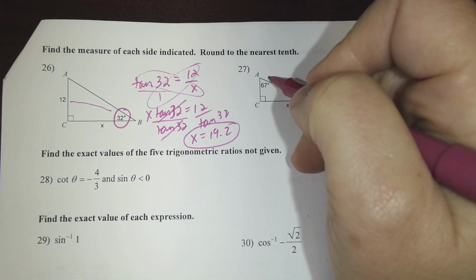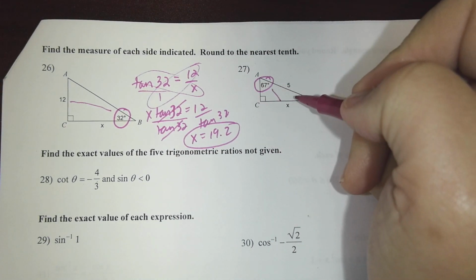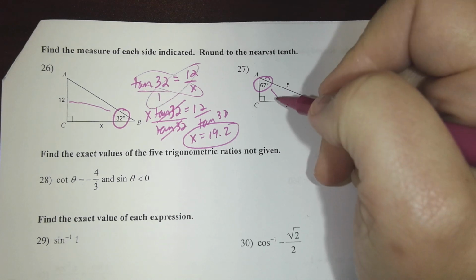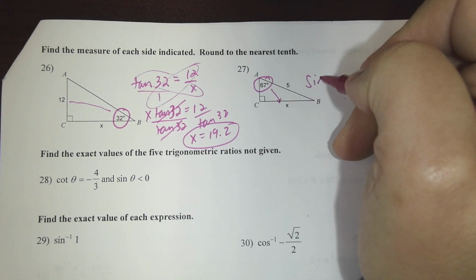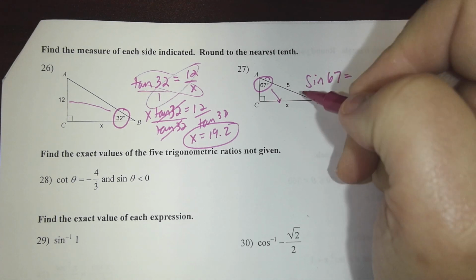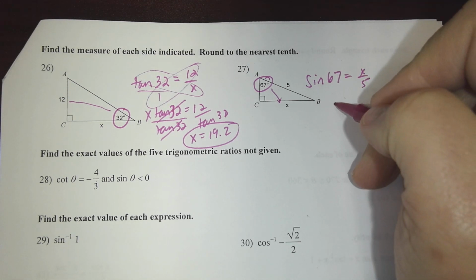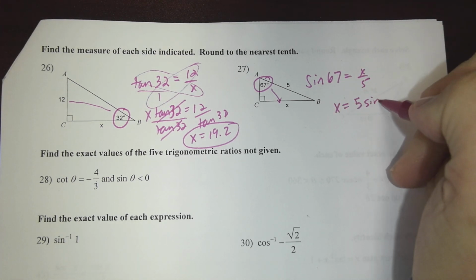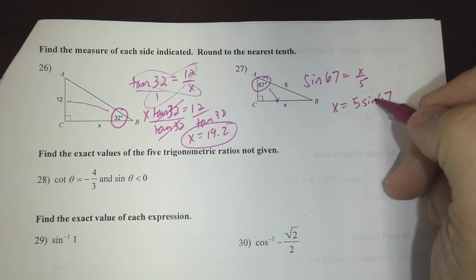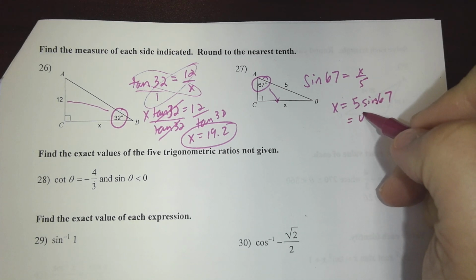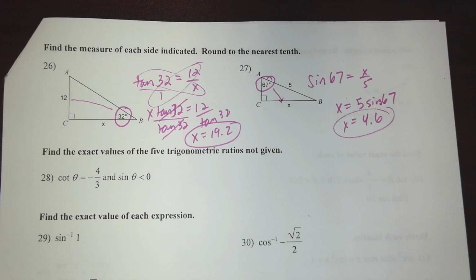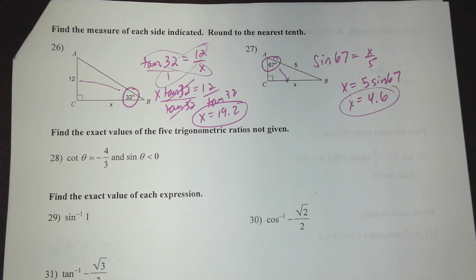Same thing here. You're going to stand at the angle. This is opposite. This is hypotenuse. Well, that's sine. Sine of 67 degrees is x over 5. Multiply by 5 sine 67. And put that in your calculator, and you should get 4.6 for x. So the side length is 4.6.